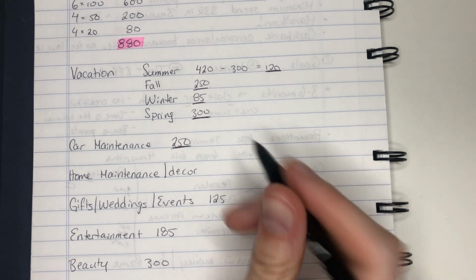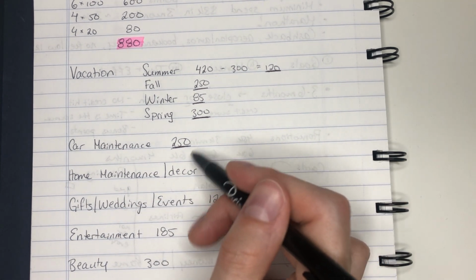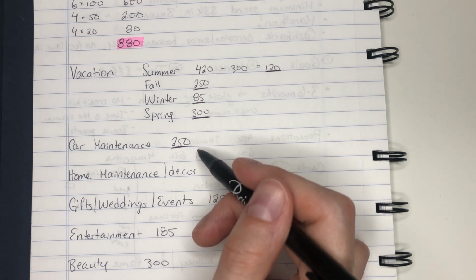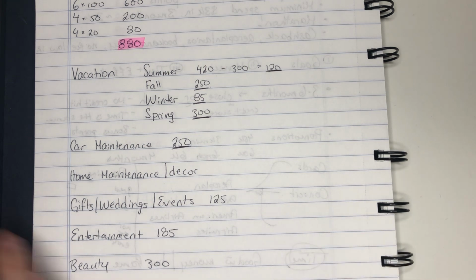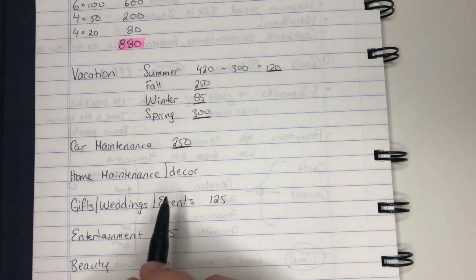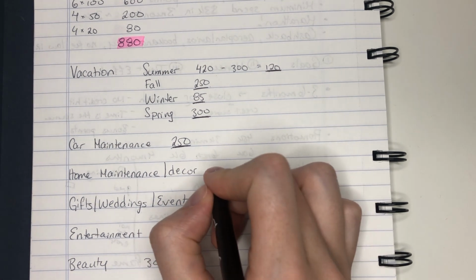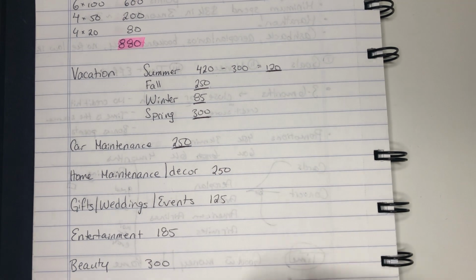We're going to keep it at that. I might actually skip a $50 this week. I might put it more in here. I'm really focusing on the summer one for now. Home maintenance and decor. Oh, I didn't write anything for it. It's $250. Okay, that's a good number.